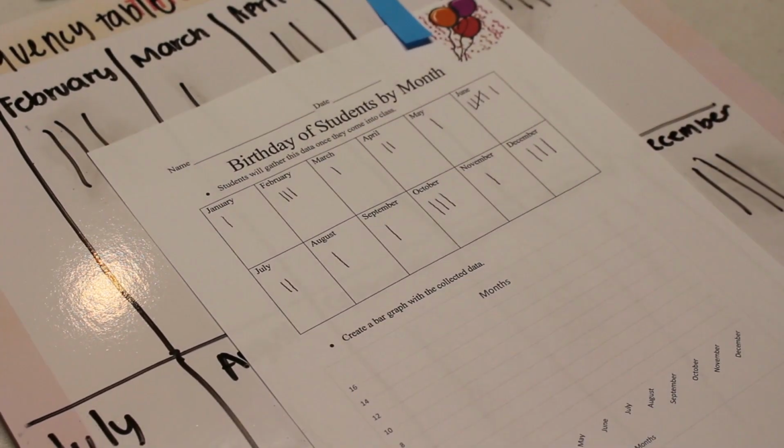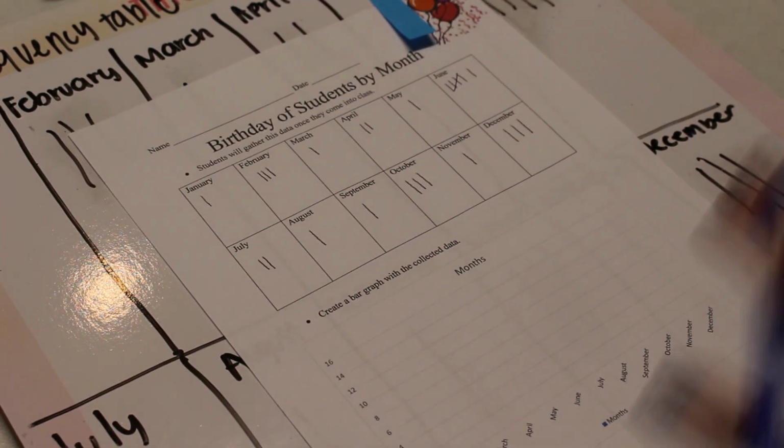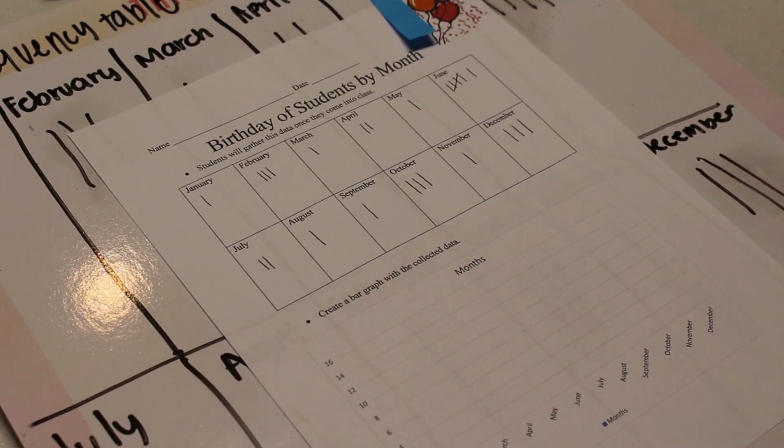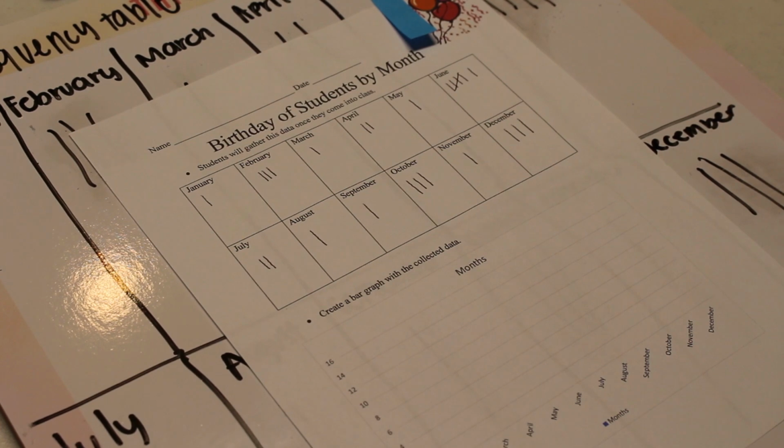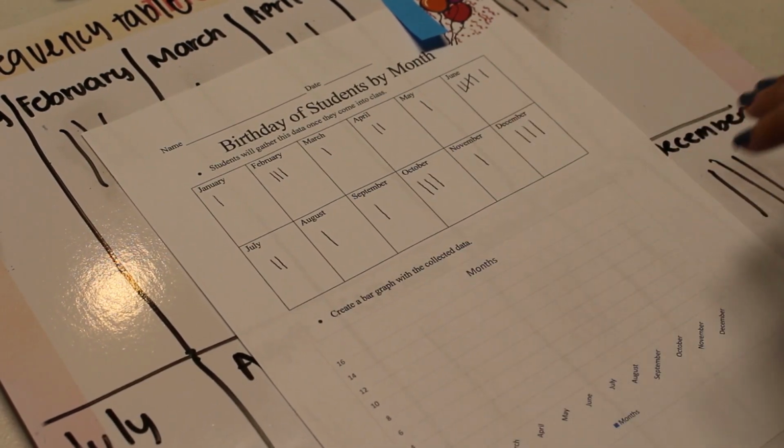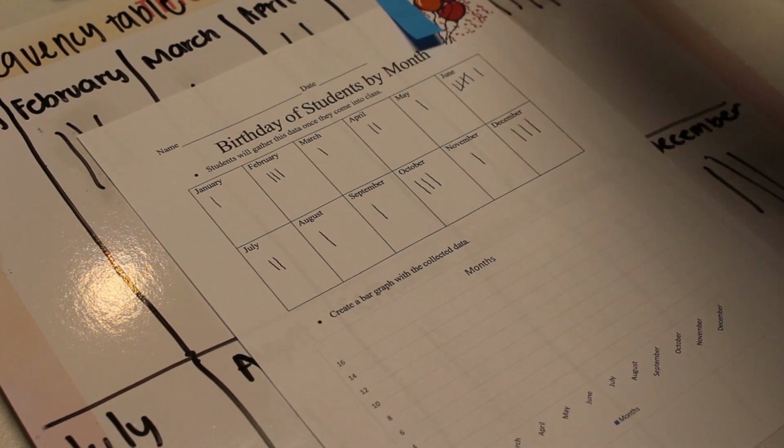Now that they've created their frequency table, the students will be able to create their own type of bar graph. They'll be able to use crayons, markers, color pencils, or if they just want to use their pencil, they could use whatever they like here. They'll be able to be creative. They can use any color, anything. So now that they have their frequency table, we will create our own bar graph.